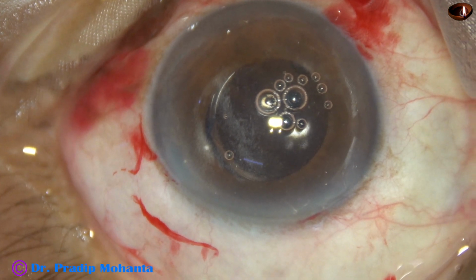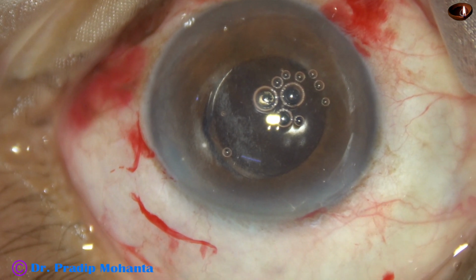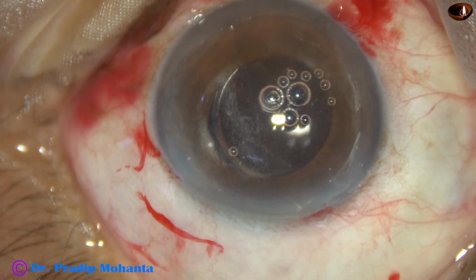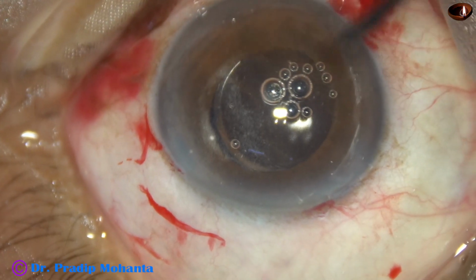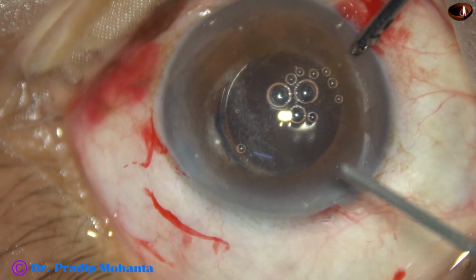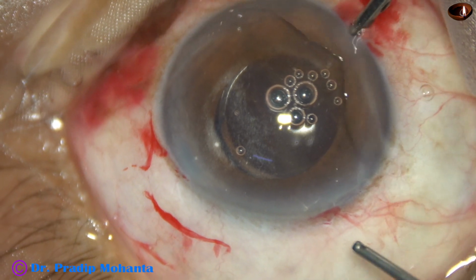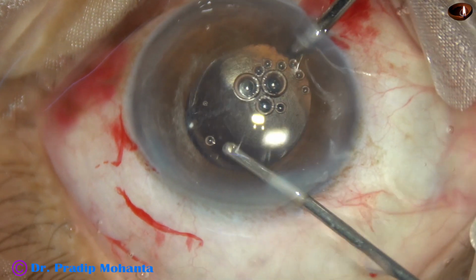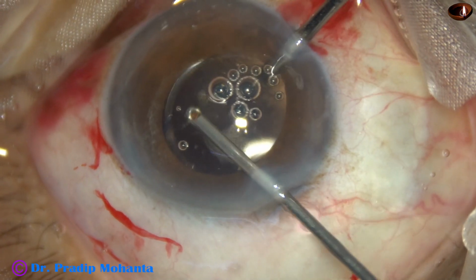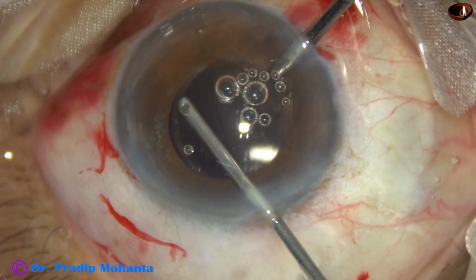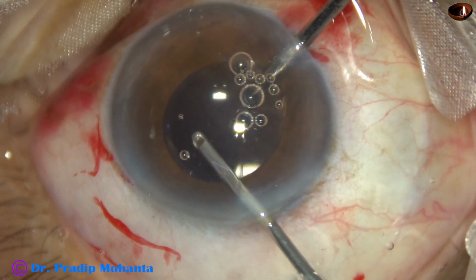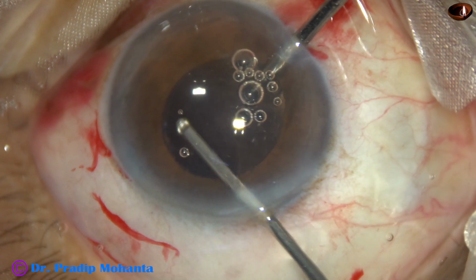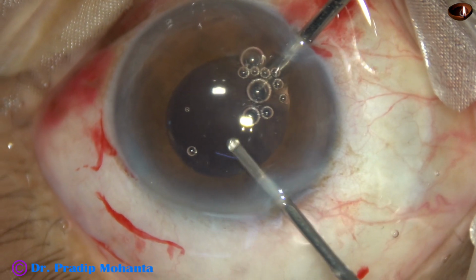So, vitrectomy has to be done, and already I have asked for the vitrectomy cutter. Cutting rate is 3000 cuts per minute, flow rate is 20 and vacuum is 200, and this is the trimming of vitreous strands. Irrigation is through the 8 o'clock side port and the cutter is being used through the main wound.